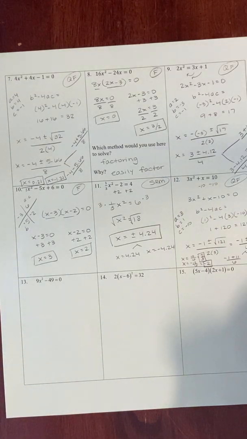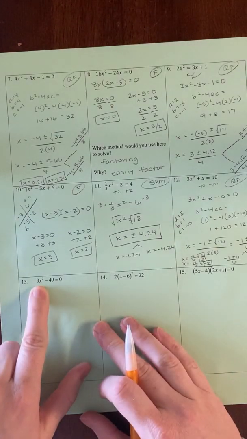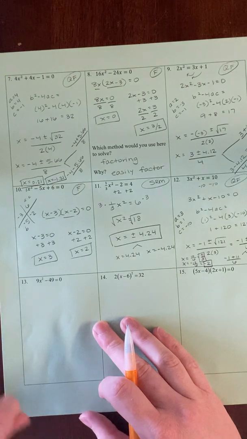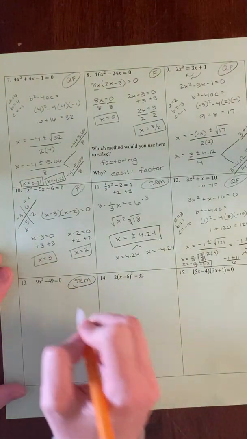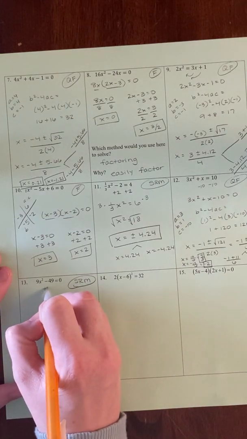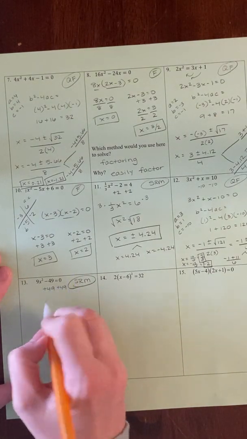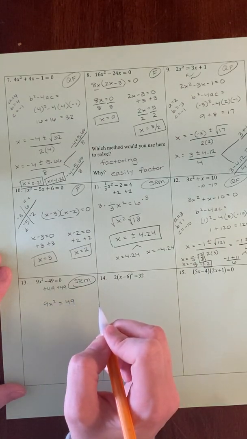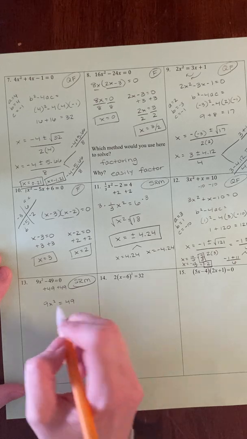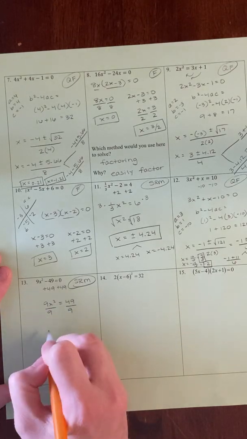Okay, for number 13, it's set equal to 0. You could factor that. It is factorable, but I think typically, and we should get in the mindset of thinking this, once I see a squared term and a constant, no linear bx term, I'm going to do square root method. But you could factor that if you wanted. So I'm going to isolate the x squared. So I'm going to add 49 to both sides. Divide both sides by 9.